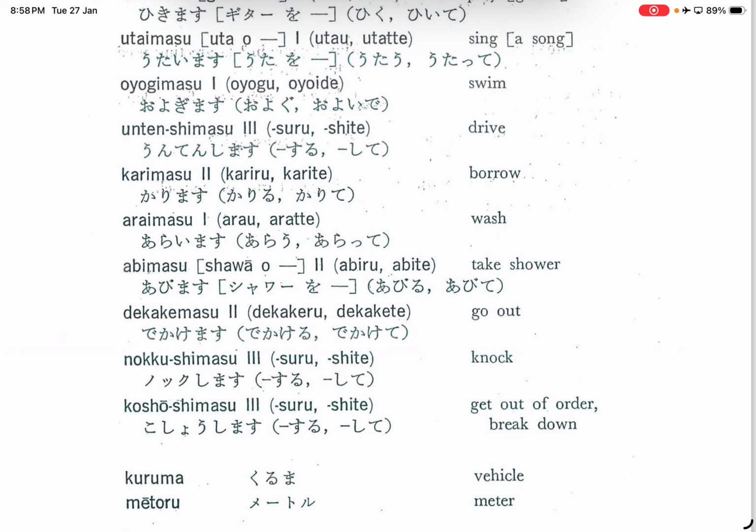Next, dekakemasu. Okay, this one means 出门, to go out. Knock shimasu. Literally it means knock in katakana.